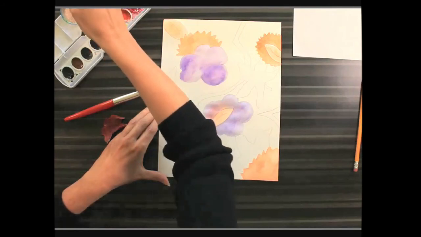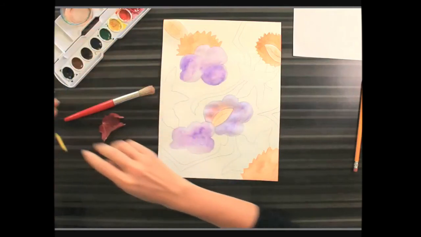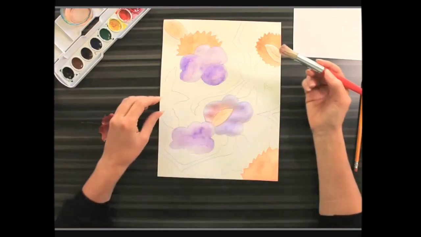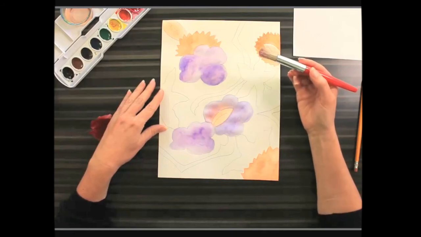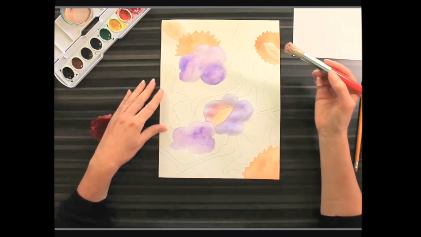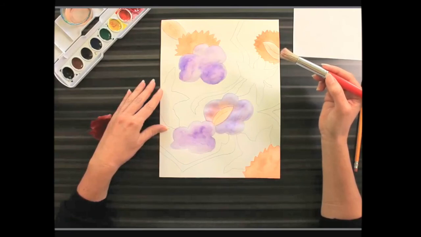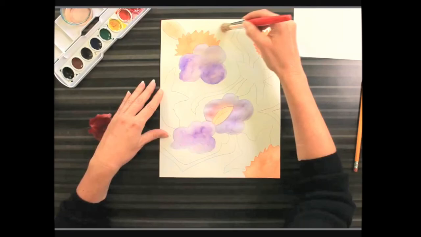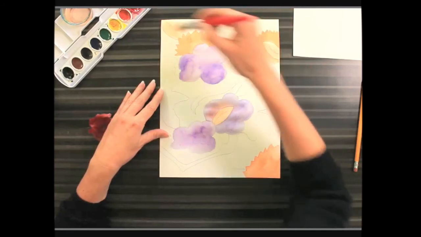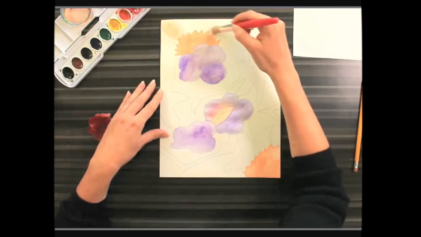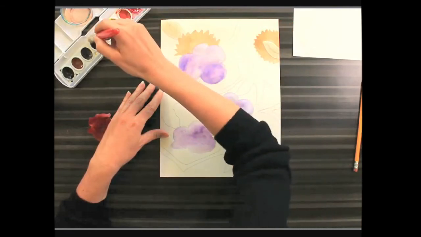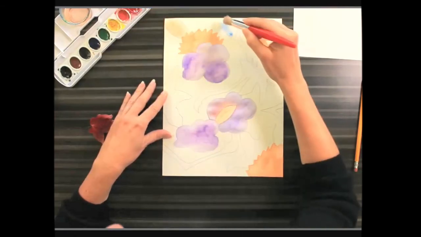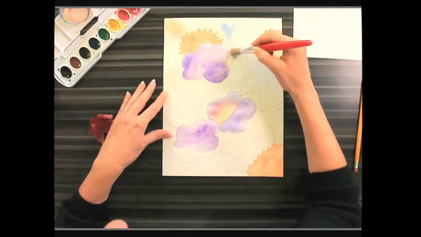And then I'm going to do a little bit of the background because there's one thing I wanted to talk about, and that's if you have some bigger brushes, the background might be a good place to use those bigger brushes. And I'm going to do my background a blue. There we go. Got some blue flowing around.